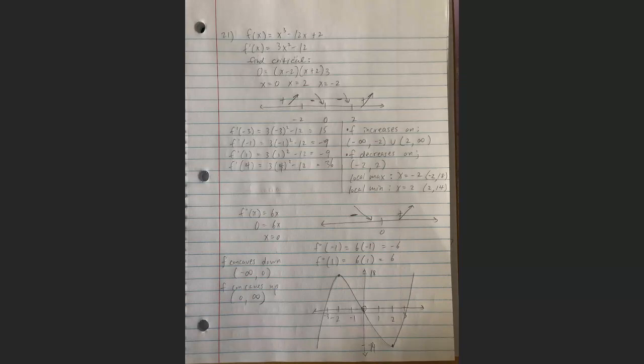Yeah. Okay, so local maximum is at x is equal to negative 2, which I plug in that number to the original function to get the point negative 2 comma 18. And then local minimum is at x is equal to 2, and in the original function, this point is at 2 comma 14. These are the work for part A and B.